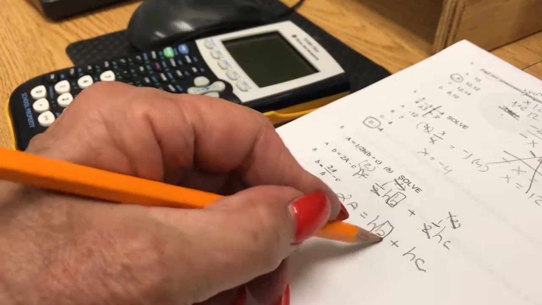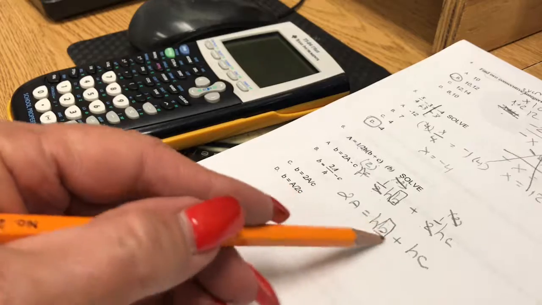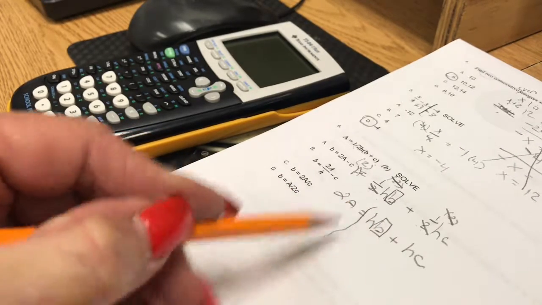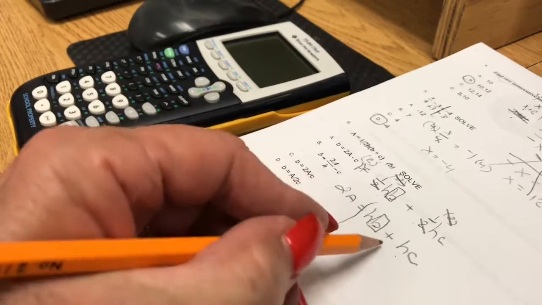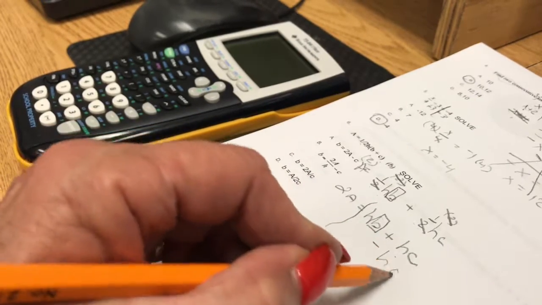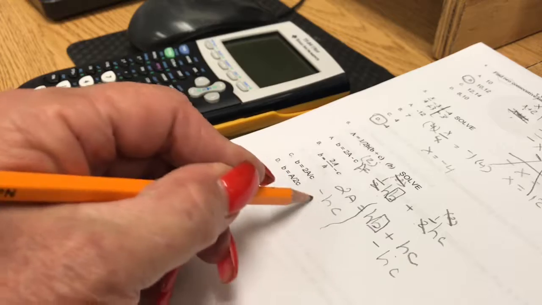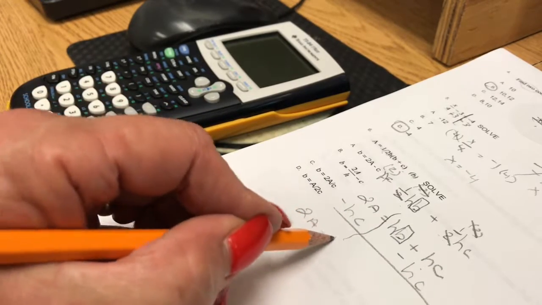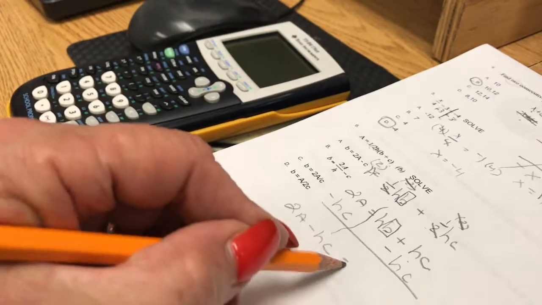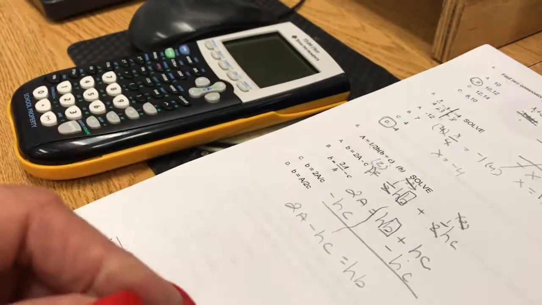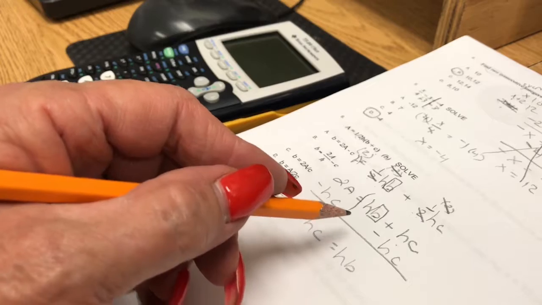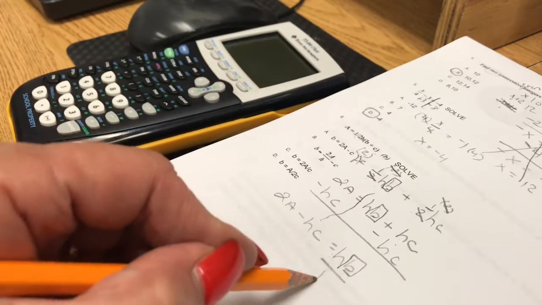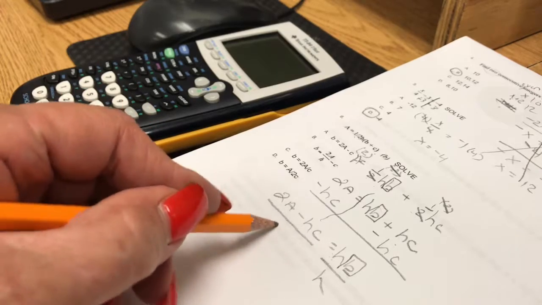Wants me to solve for b. Well, I'm going to eventually have to separate these guys, but that should be your very last step. What else is there to do over there? We got to get rid of that. It's a positive. We're going to take away hc. So now I have 2a minus hc equals hb. Once again, I'm solving for b. One last step, I got to separate these guys. I do it by division. Divide by h. Divide by h.